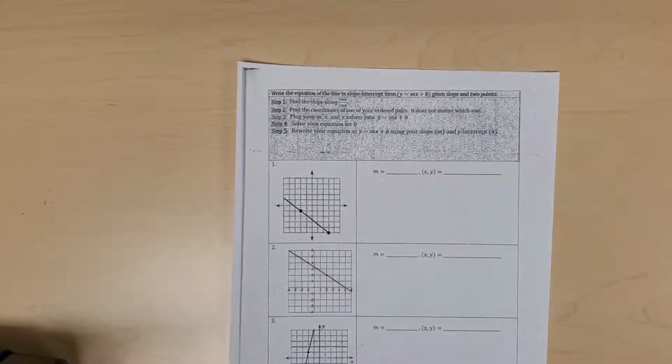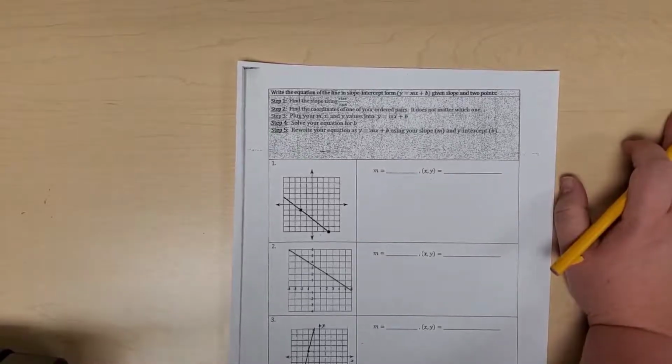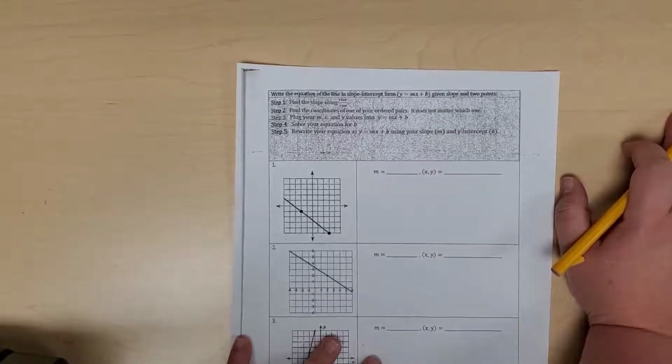Hey guys, in this video I'm going to teach you how to write the equation of a line in slope-intercept form when you're given the slope and 2 points. So there are 5 steps to doing these types of problems.